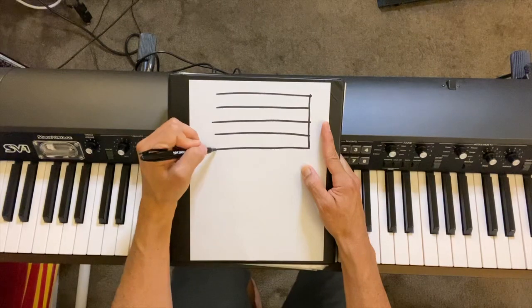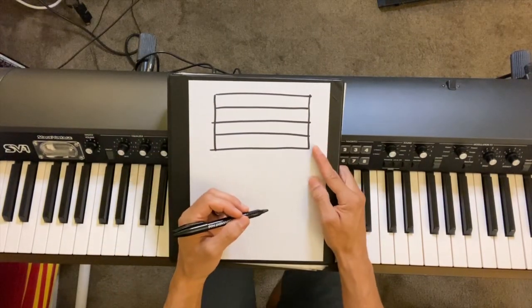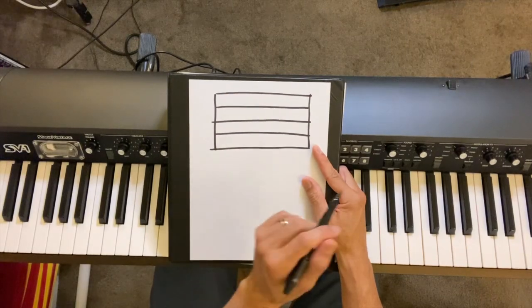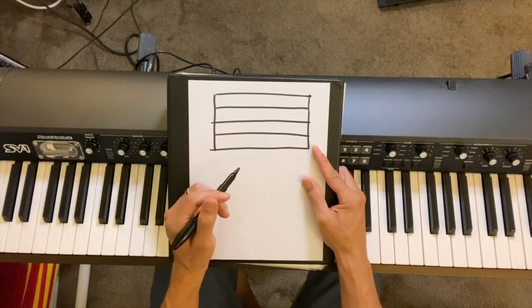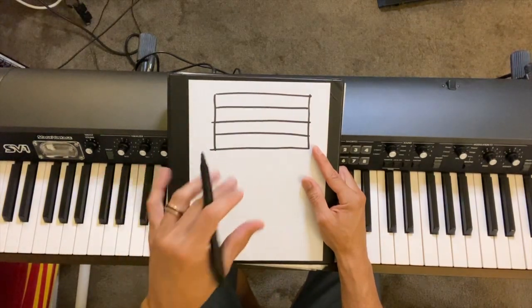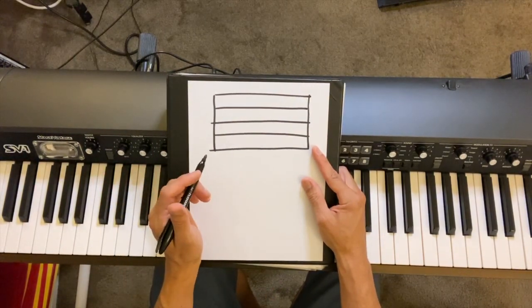Close it up with some bar lines. Okay, so there's two kinds of intervals. Melodic intervals with single notes, one after another, making a melody, or harmonic intervals with two or more notes stacked on top of each other, making one sound. So first I'll show you some melodic intervals.